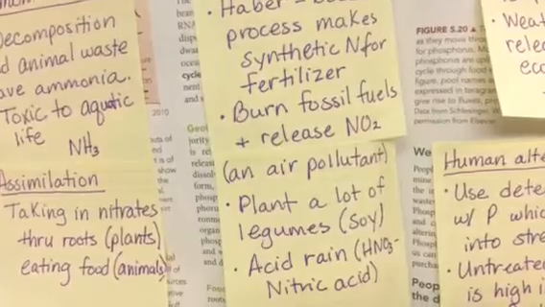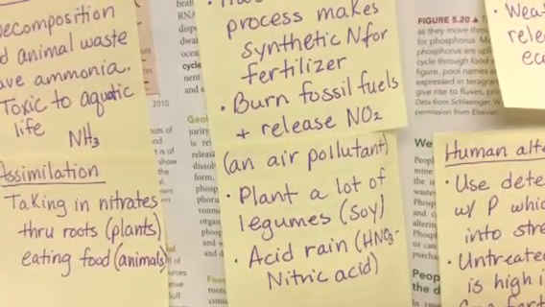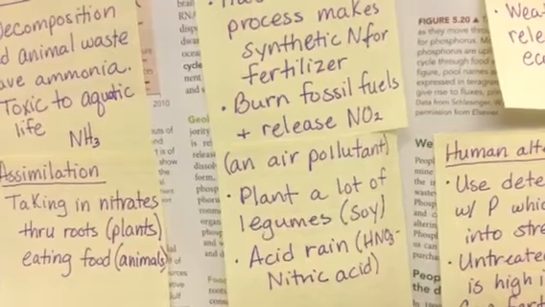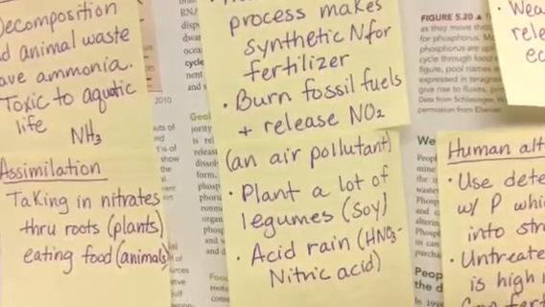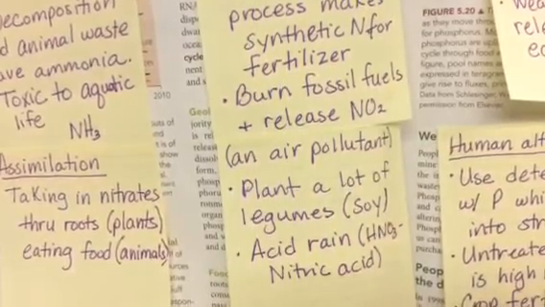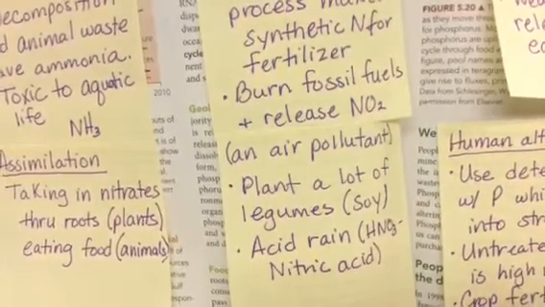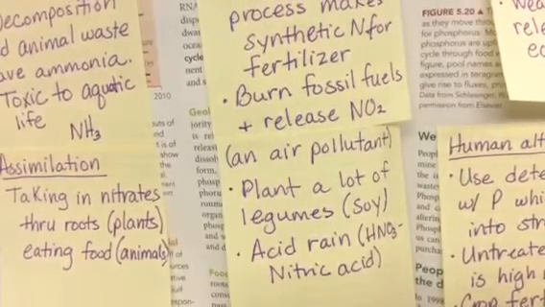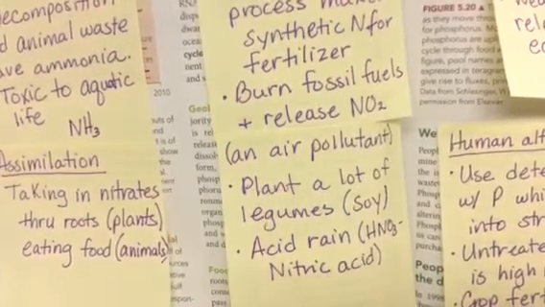We also plant a lot of legumes. We plant a lot of soy in this country because soy is actually a filler. If you buy processed packaged foods, it has soy in it. So you might not think you're eating a lot of soy, but you probably are. And then some acid rain is nitric acid, and we'll study that later on in chapter 17.